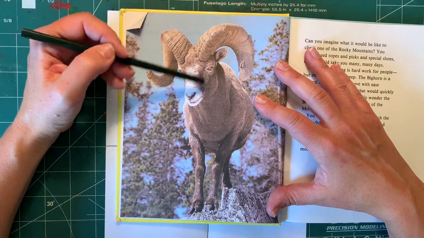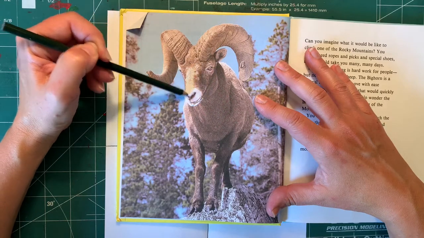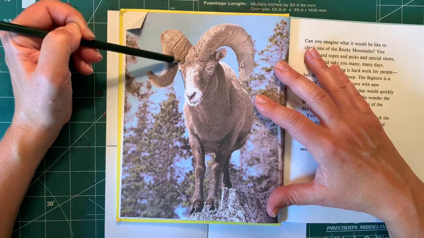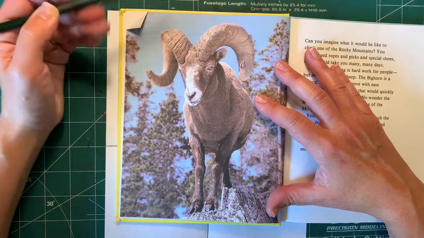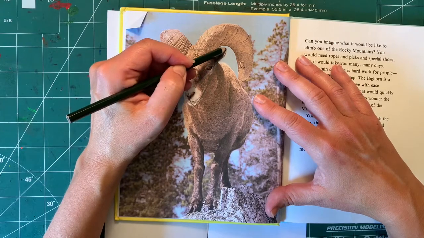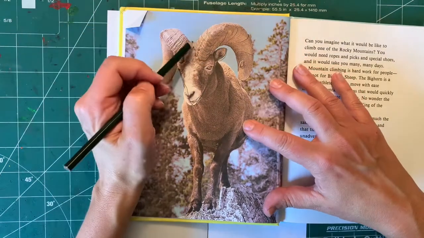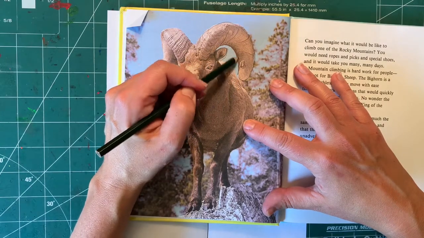So when I look at his face, I see a triangle shape, and I'm just going to kind of outline it here for you so you can kind of see that triangle shape also. Then I also see this ear shape right here. And of course, these big, huge horns just make like a rainbow shape.